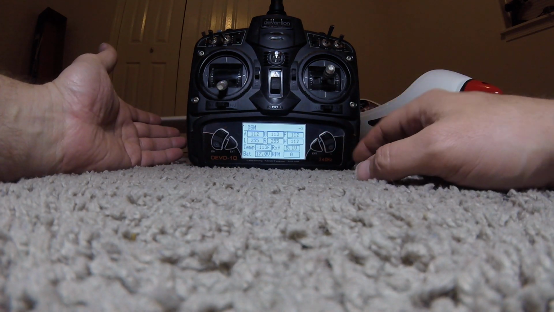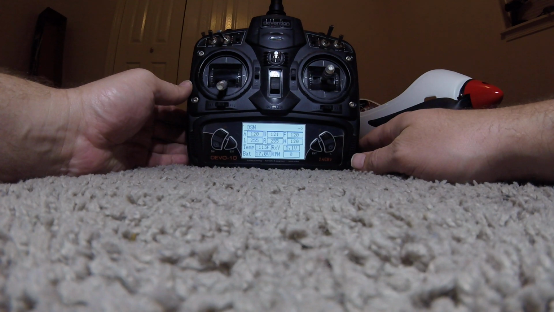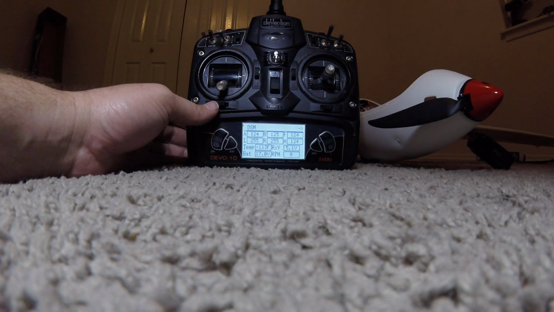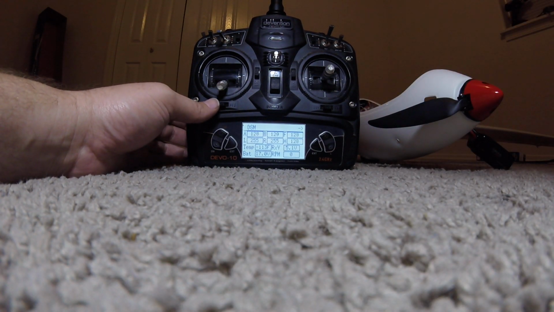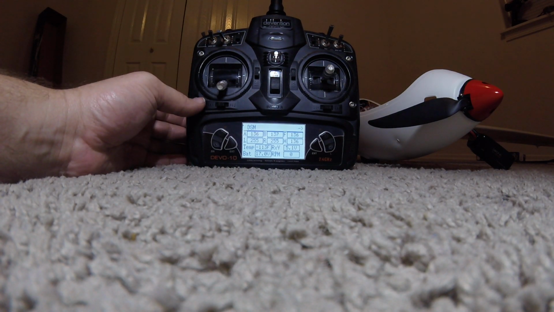Obviously, you're not going to watch this menu while you're flying, unless you have some type of stability system or whatever, or safe system, which I don't have on this glider. I haven't even made in this glider yet, so I don't know what the tendencies are anyway.